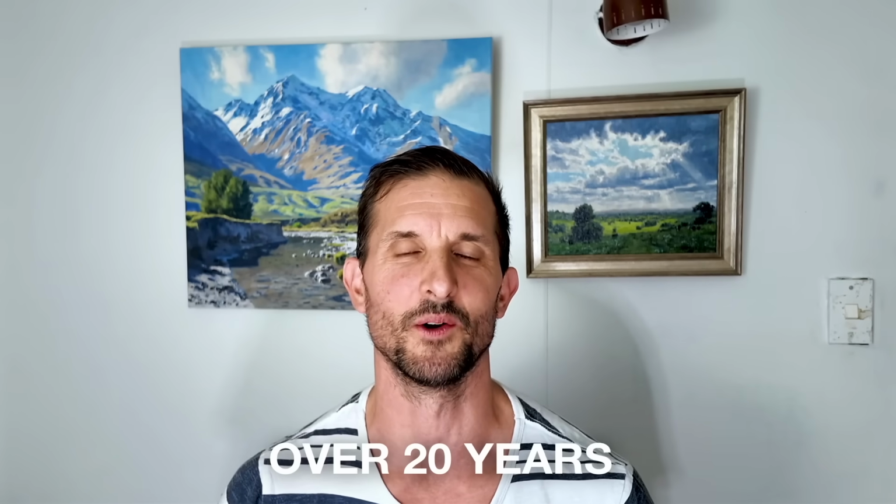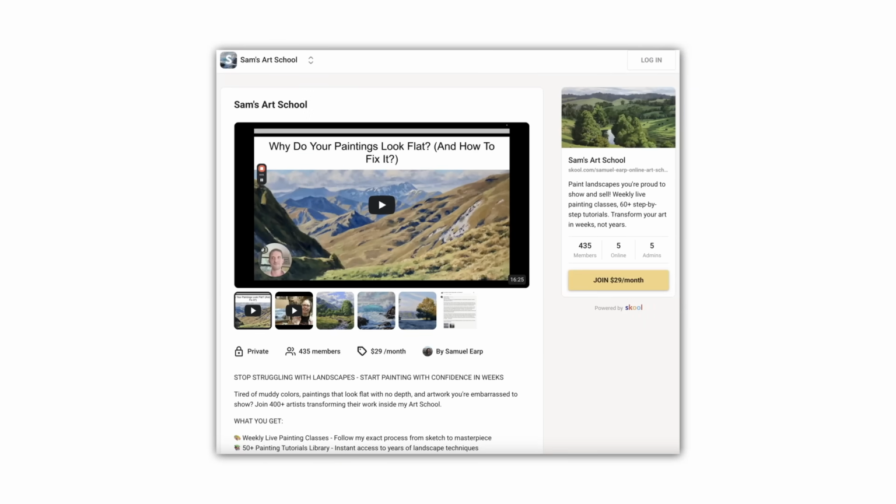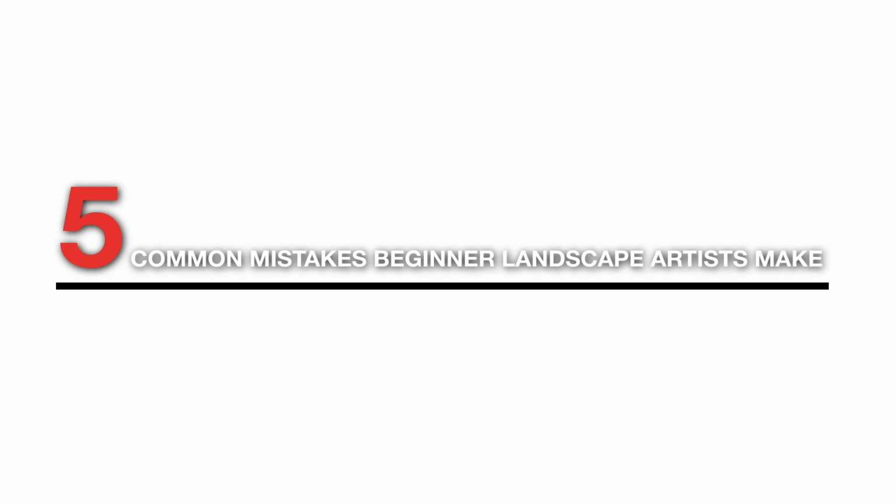I've been painting landscapes for over 20 years now. I've sold dozens of paintings and I've helped hundreds of students to improve their artworks. And in my time painting landscapes, I see 5 common mistakes that beginner artists often make, and these mistakes often end up with them ruining their paintings.